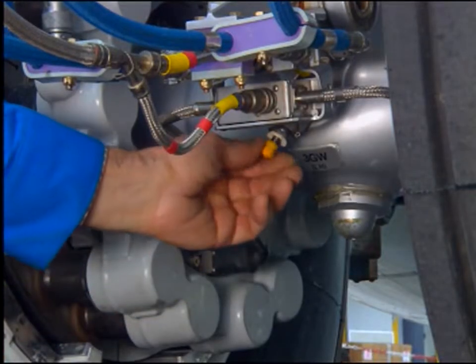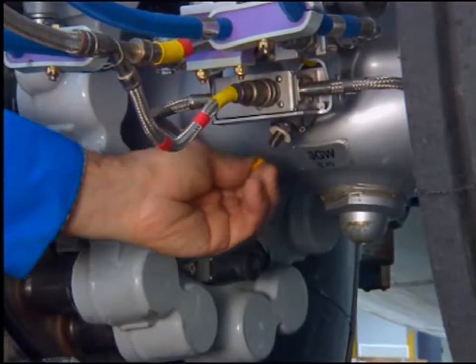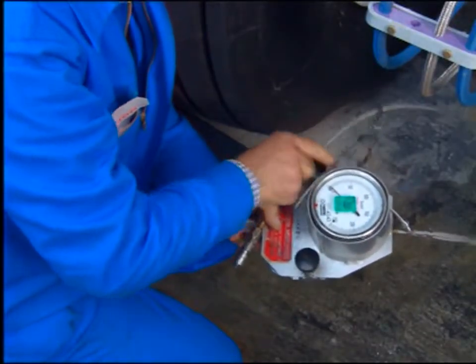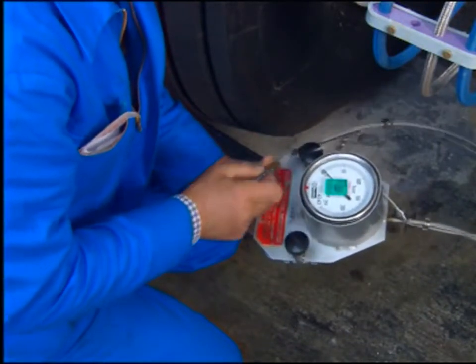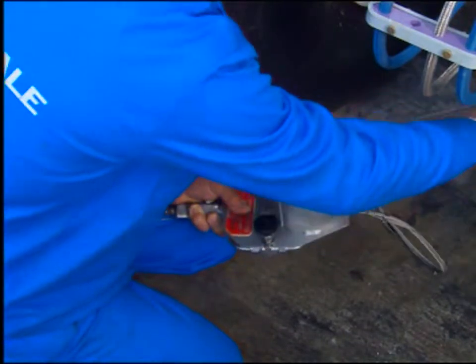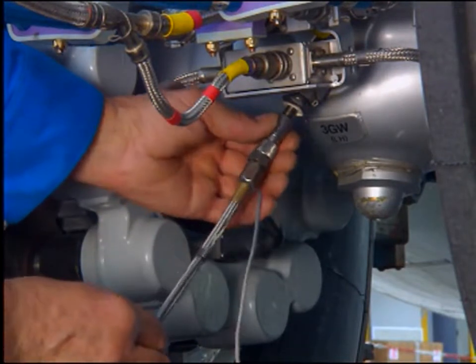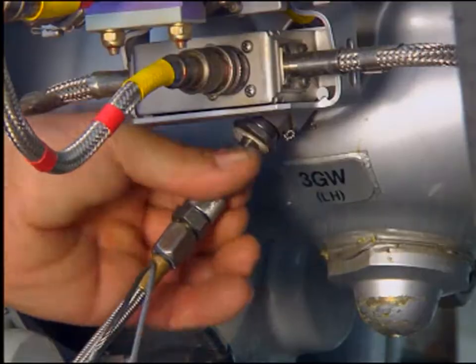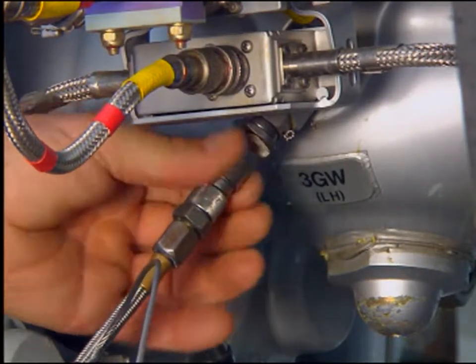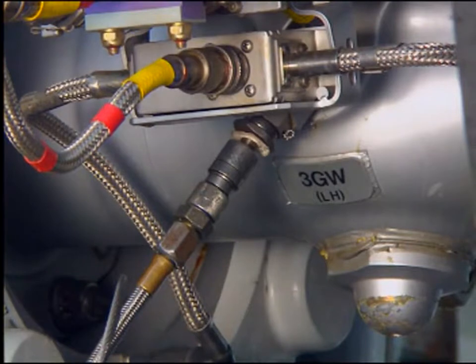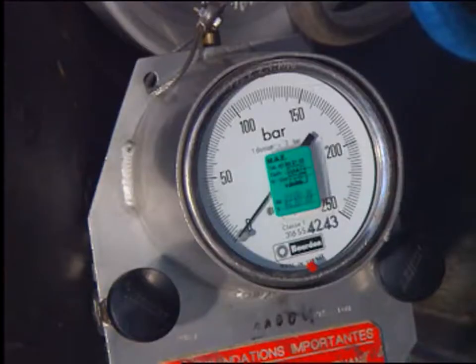Do the same on the bottom charging valve. Caution! Make sure that you use a gauge with the specified pressure range.